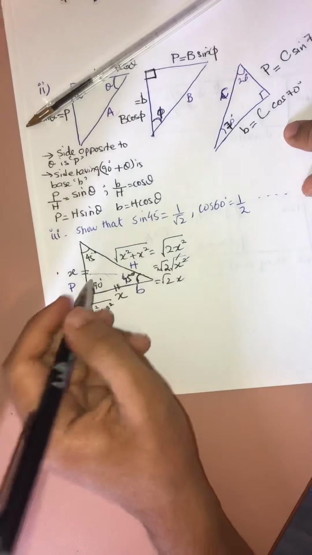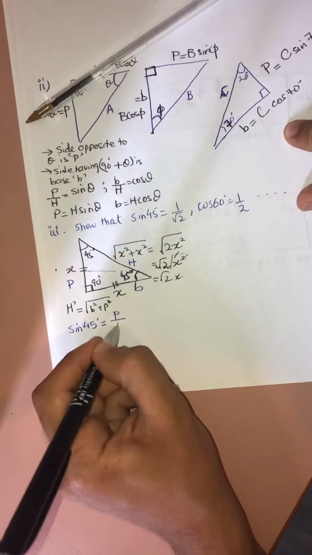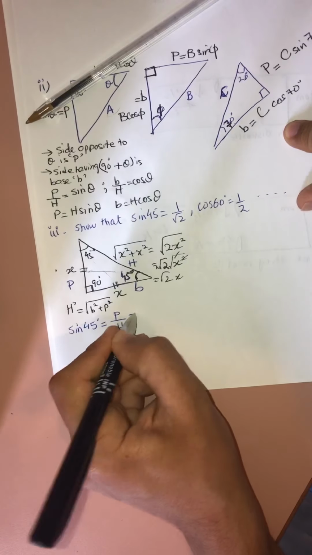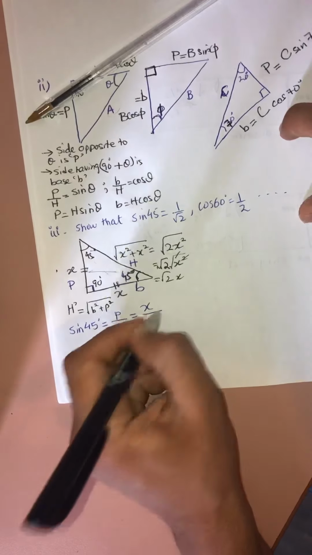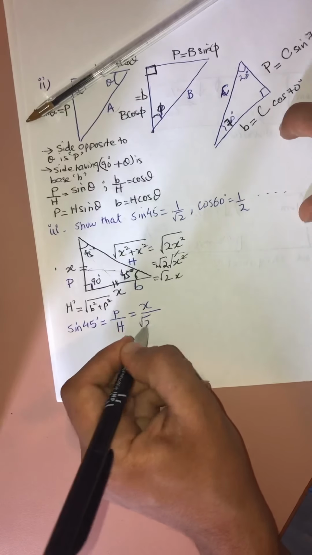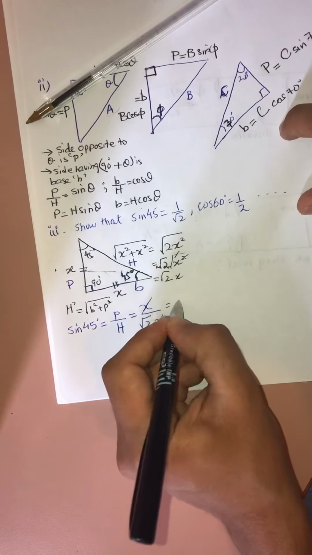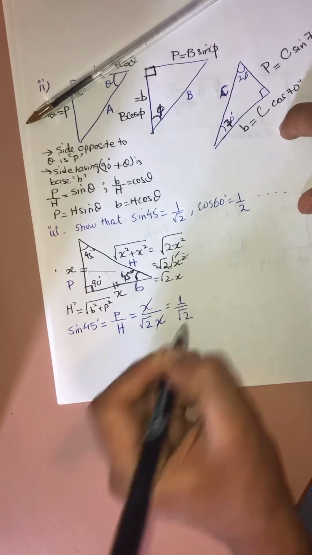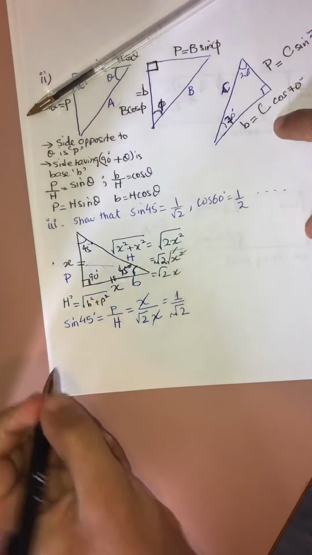Sine 45 is equal to perpendicular divided by hypotenuse. Our perpendicular is x, and our hypotenuse is under root 2x. So the x gets cancelled and we get 1 over under root 2. That means sine 45 degrees is equal to 1 over under root 2.